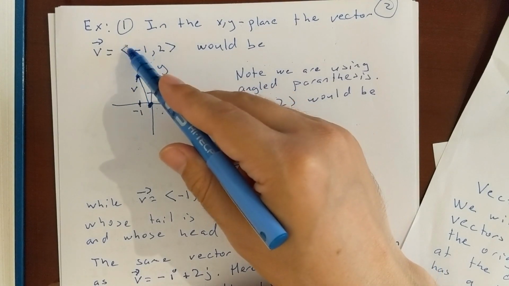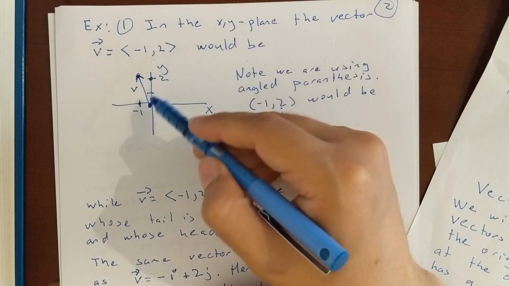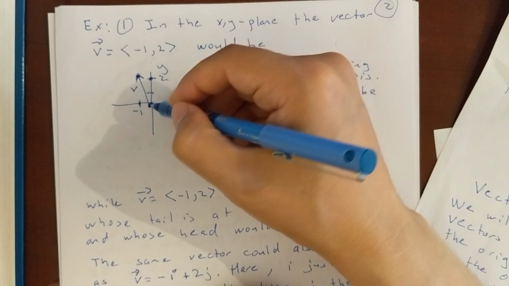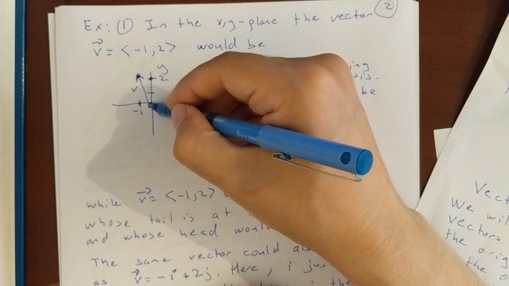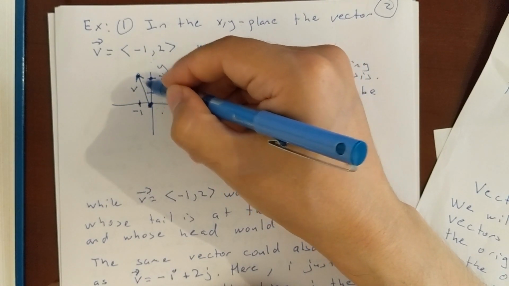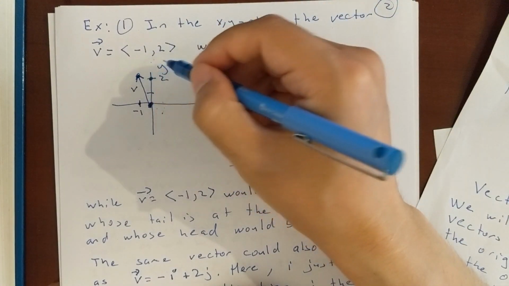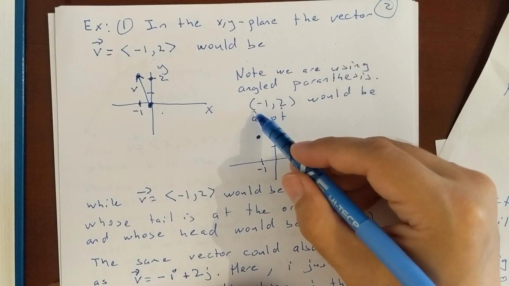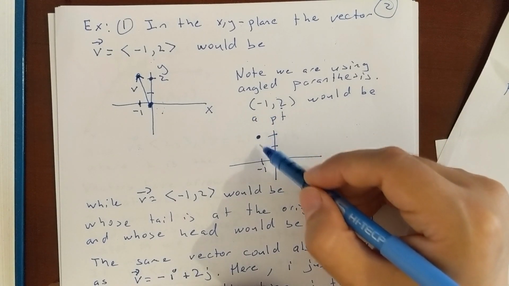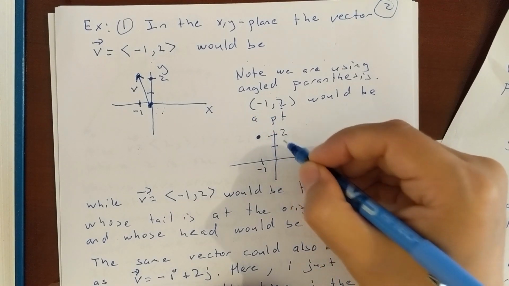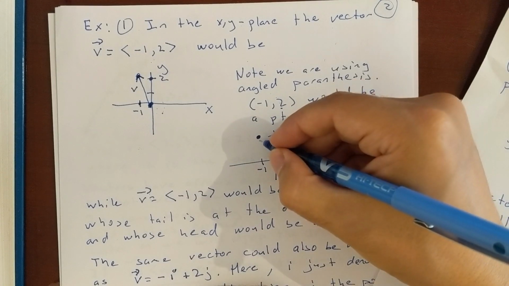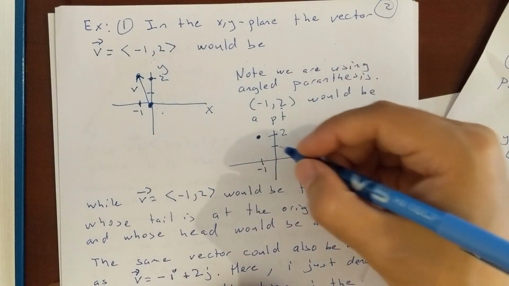When you have these angled brackets here, that means it's an arrow. So what you do is you start from the origin and you draw an arrow to the point (-1, 2). Now, just the parentheses themselves is the point (-1, 2). And if you draw the arrow, it becomes the angled brackets.